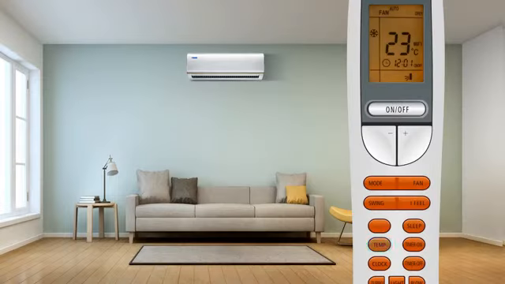Temp button or temperature button. The remote control displays 3 different temperatures. These are set temperature, indoor ambient temperature and outdoor ambient temperature. You can see these when you press the temp button.